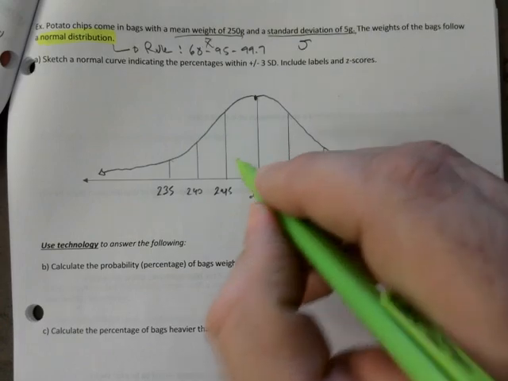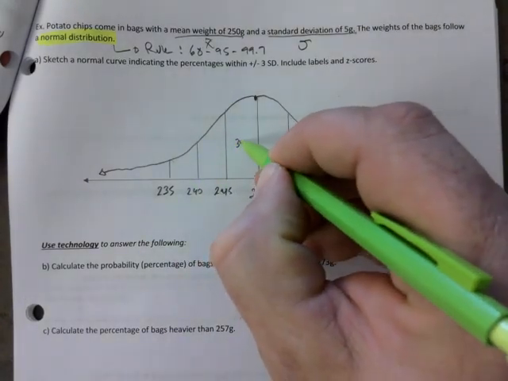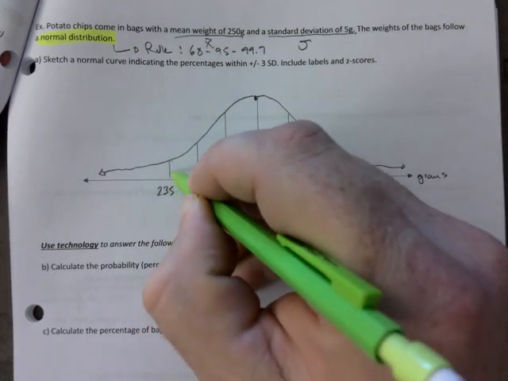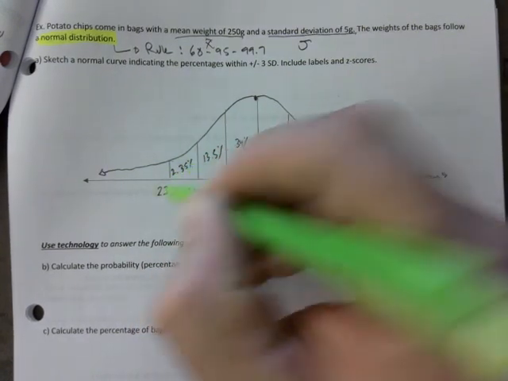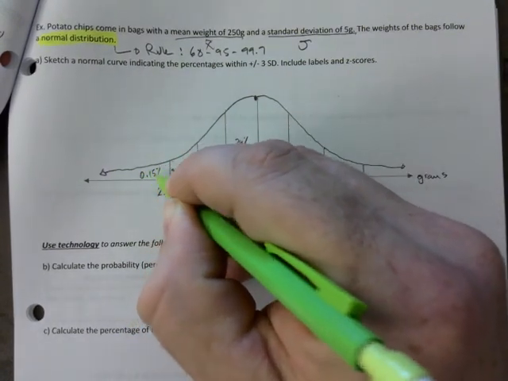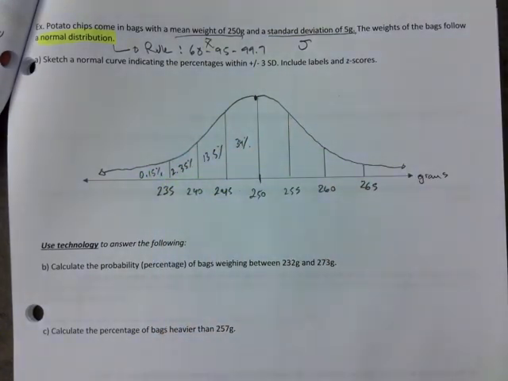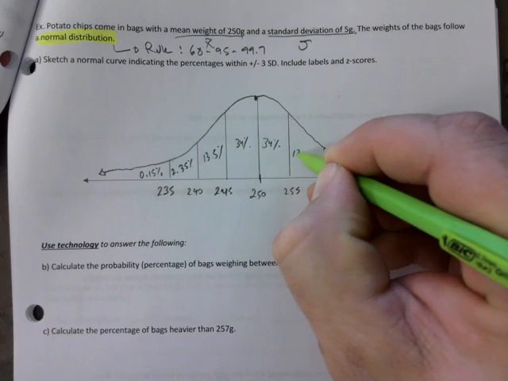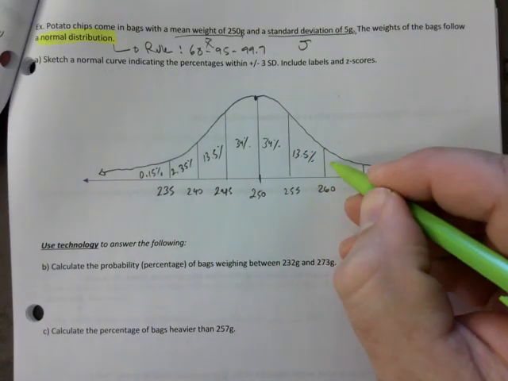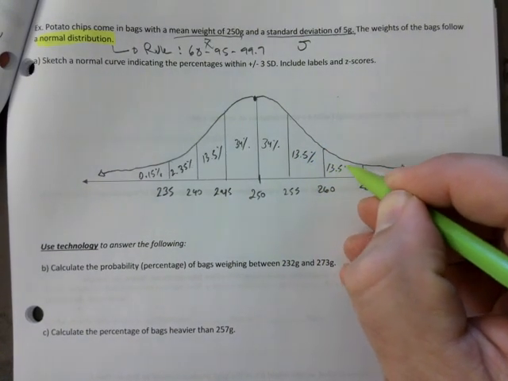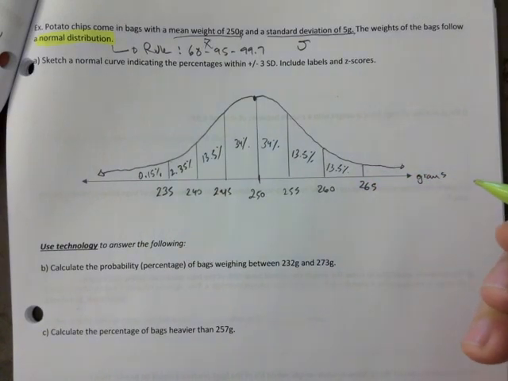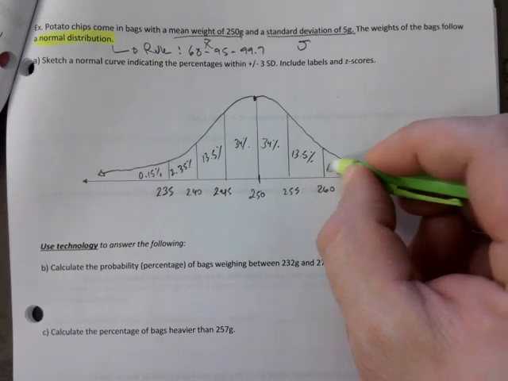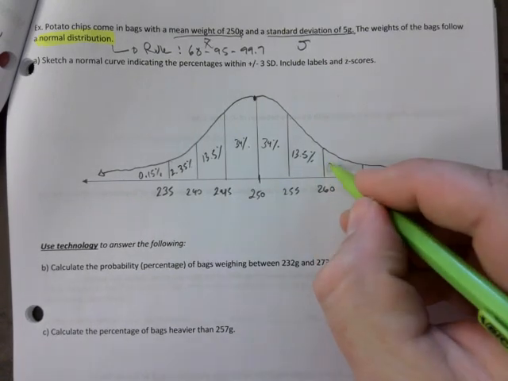And so I just memorized one side, 34, 13.5, 2.35, and this is 0.15, right? Everything, the tail of the curve is 0.15. And then just copy that. Oh, two 13.5s, that can't be. 2.35%, 0.15%.